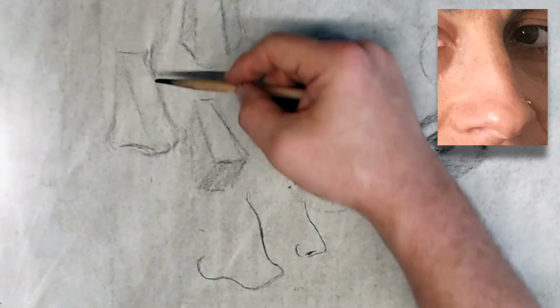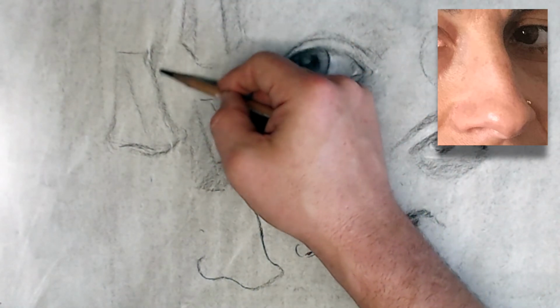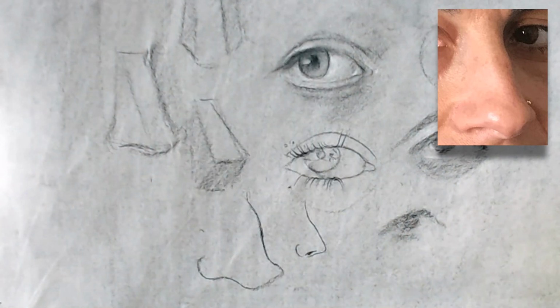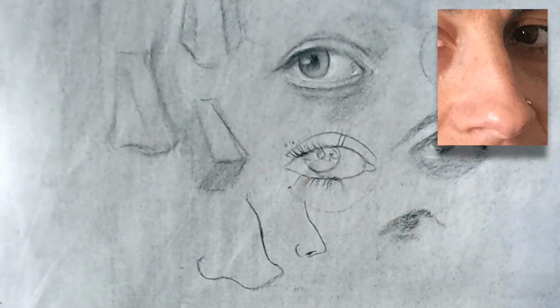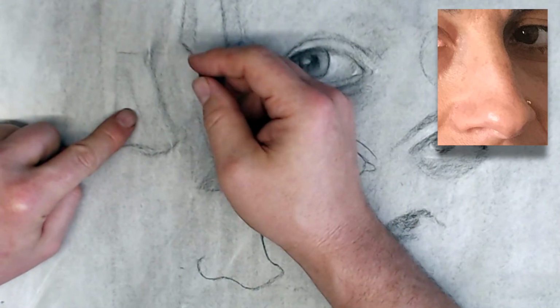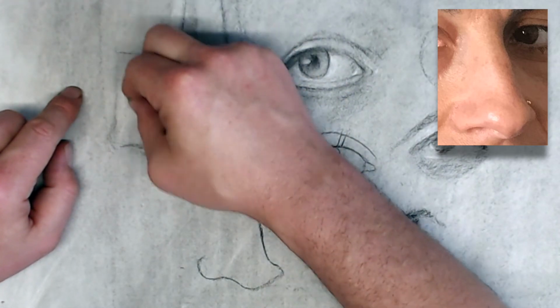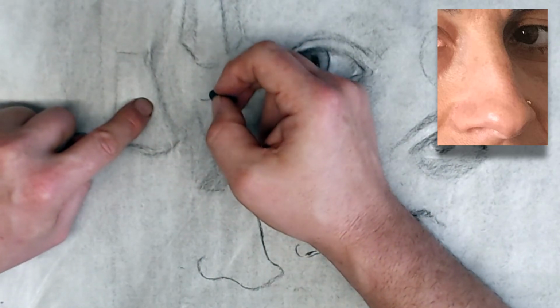Find your light breaks. So we have a light break running here, and actually most of the nose here on this side is going to be in shadow. I'm going to knock this down a little bit, and I'm going to start erasing. So what am I looking for? I'm looking for the fact that the value here on this side of the nose is a little bit brighter than the value here.